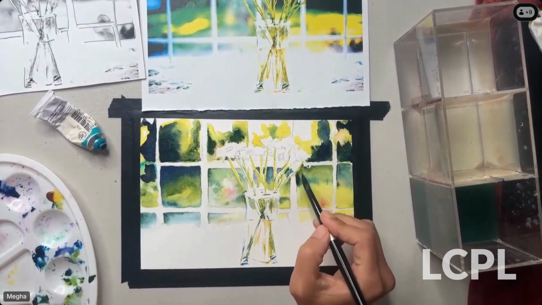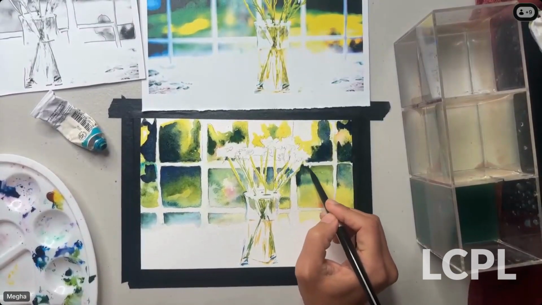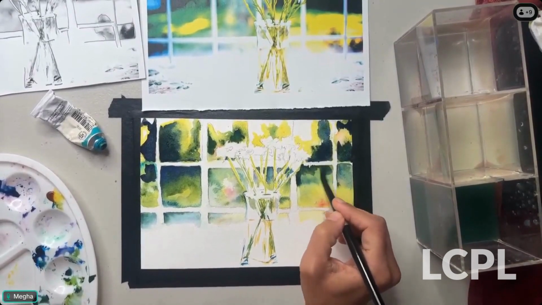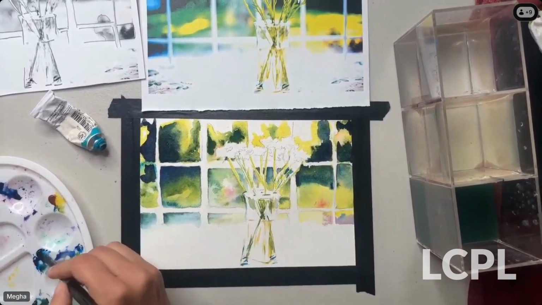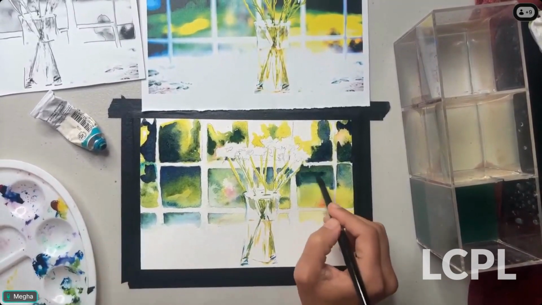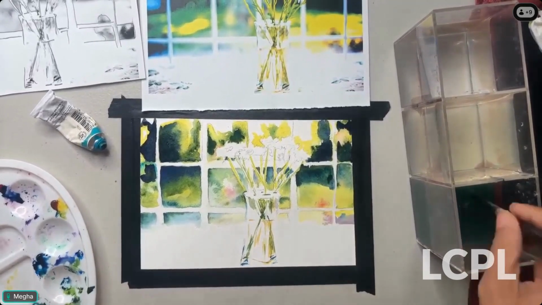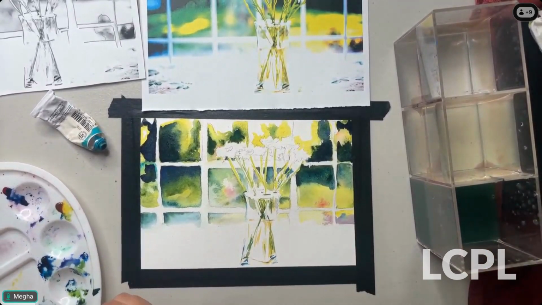We're going to continue with these darks, making it interesting wherever possible. I can add some greens.